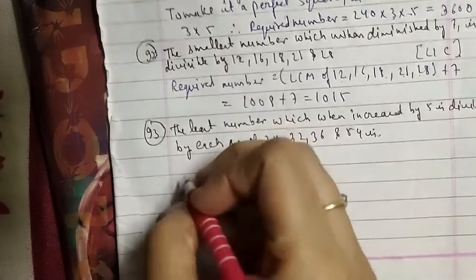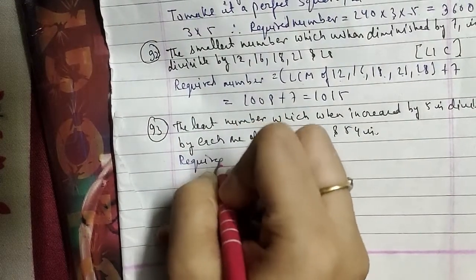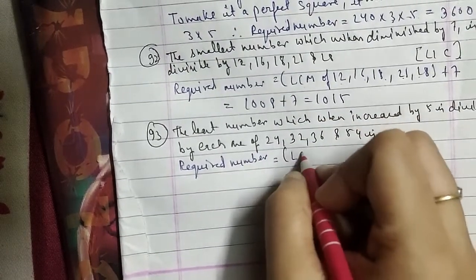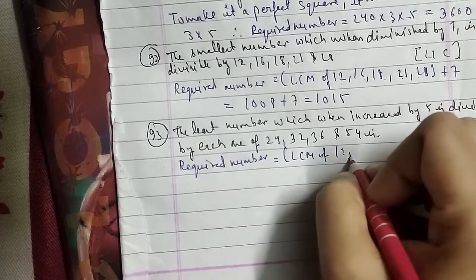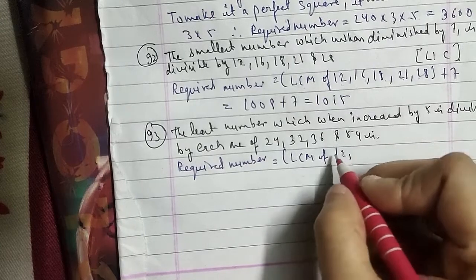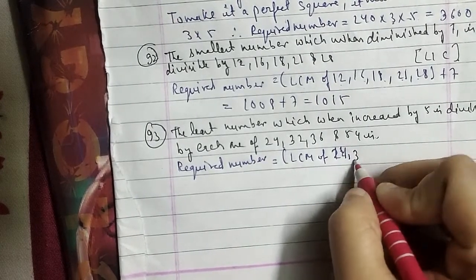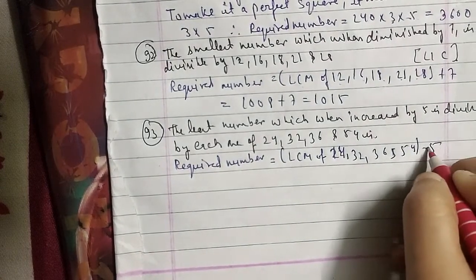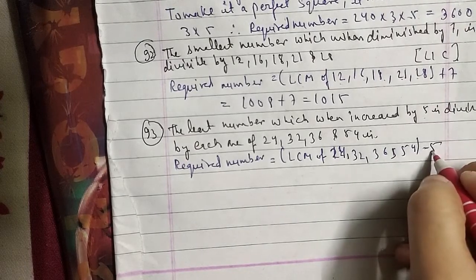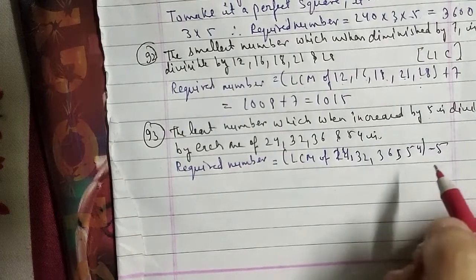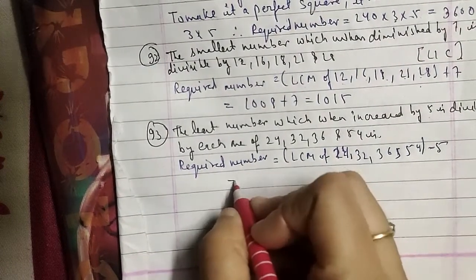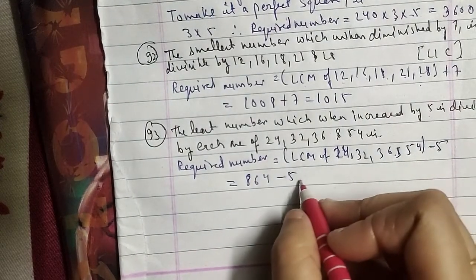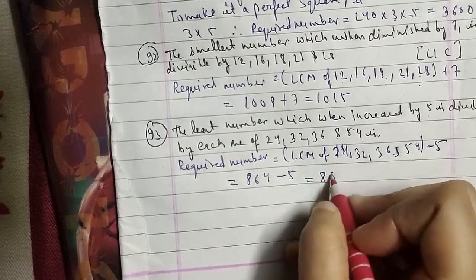The required number equals LCM of 24, 32, 36 and 54, and that minus 5, because it is increased by 5, so we subtract it. We take out the LCM of all, so that we get 864 minus 5, which is 859.